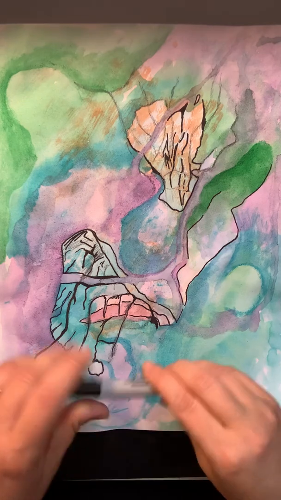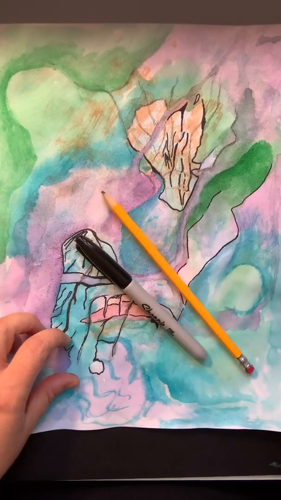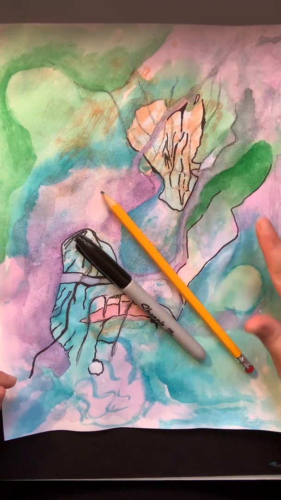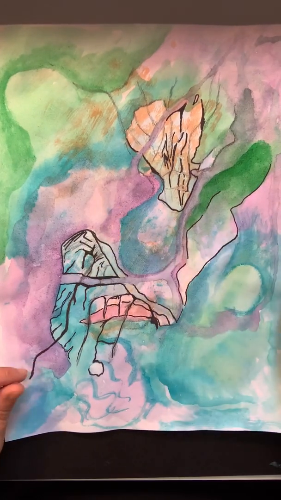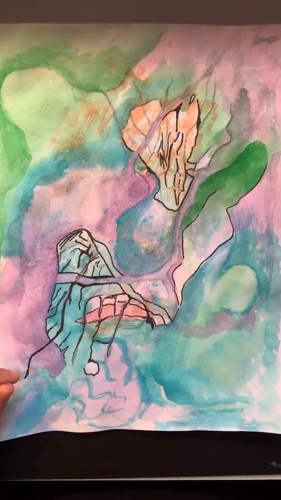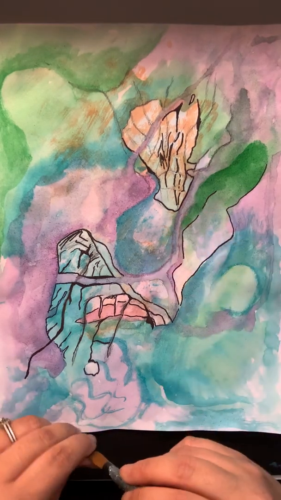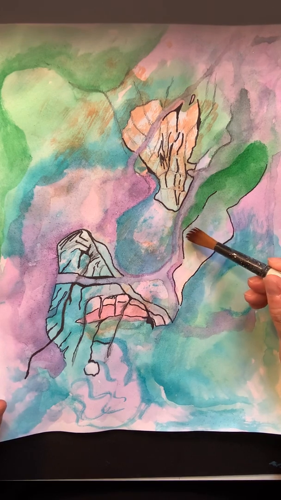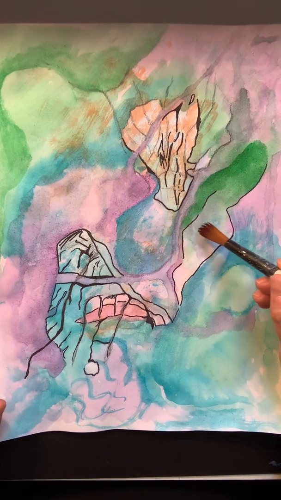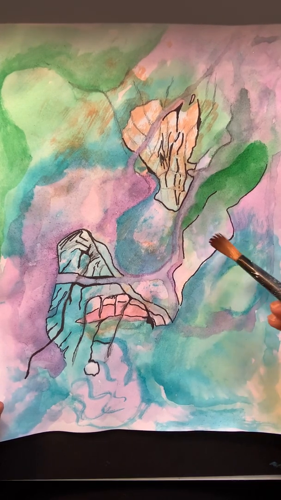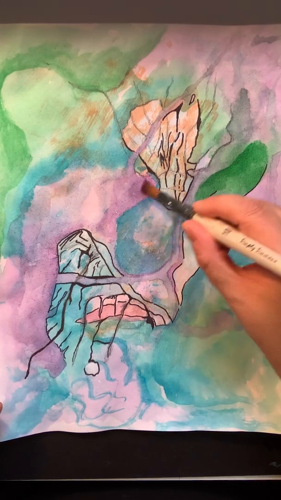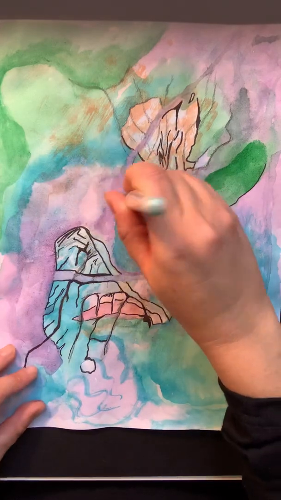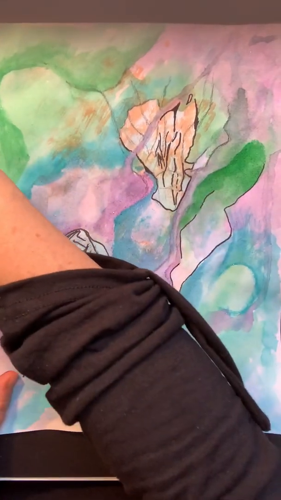Remember, you can use marker, pencil. If you have colored pencil, you could also use that, maybe a darker color or some other color to add suggested things. Something else you could do is even consider going back in with some watercolor later in some areas, but remember that your marker is going to bleed a little bit. So you might want to consider doing just some areas, like if I wanted to add a little more texture, do some dry brush in some areas here.